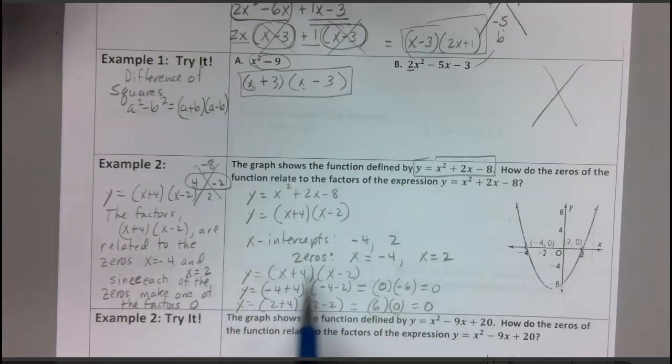Like here, this first one we put in -4. What did we get here? We got a 0. In the other equation we put in 2. What did we get here? A 0.